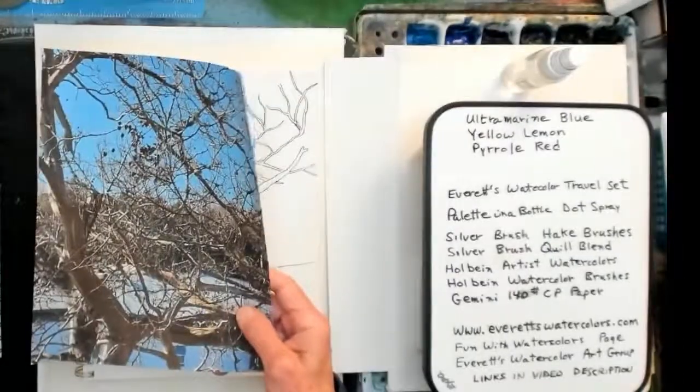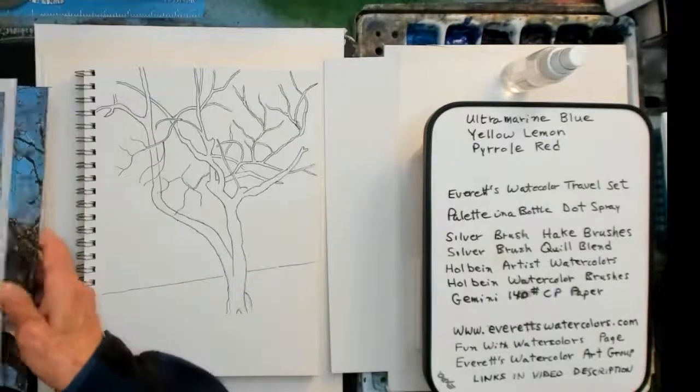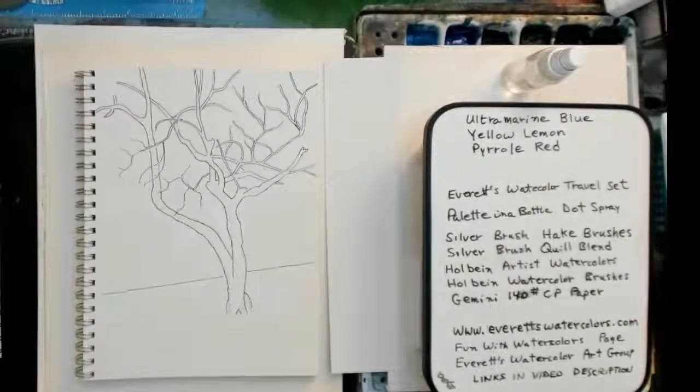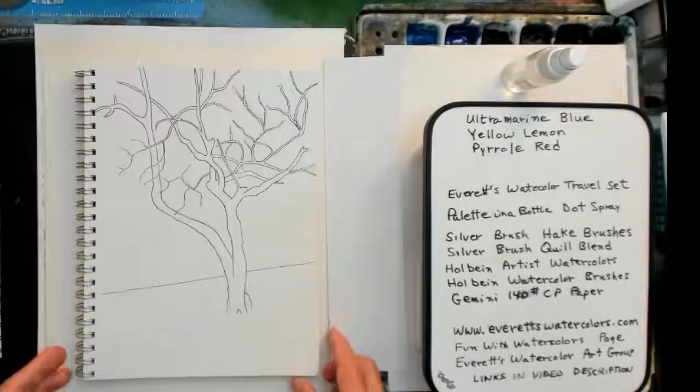Put this back over here. This is the drawing that I did from this photograph. From the photograph, I did a drawing, and this is also in my downloadable link in the description below. And both of those are on my website, the reference photograph and the copy of the drawing here. I recommend downloading that and come on and paint along with me. Do the drawing and also do the painting.